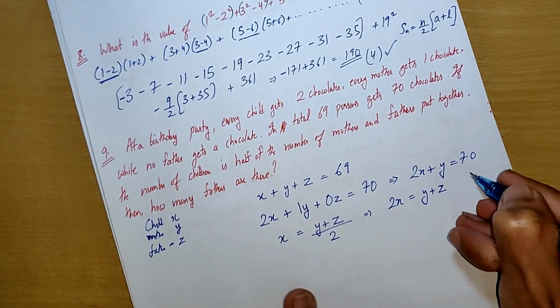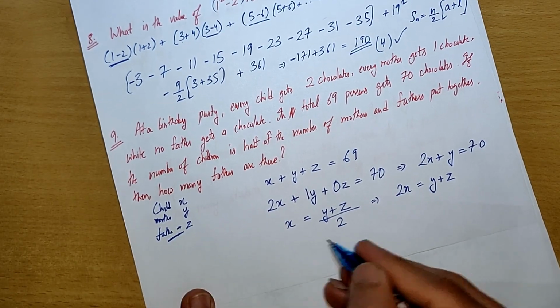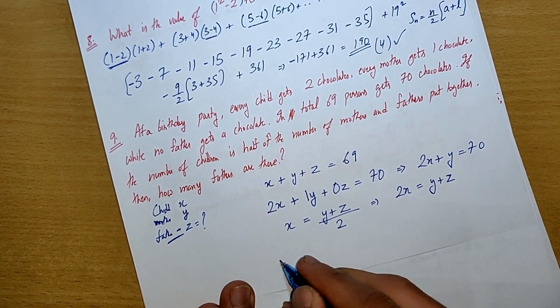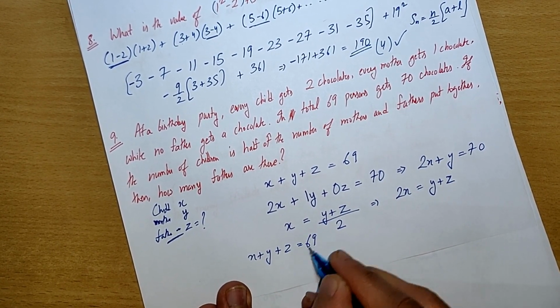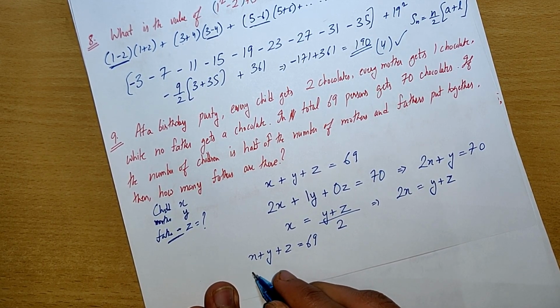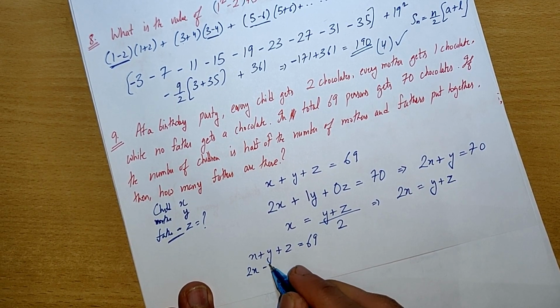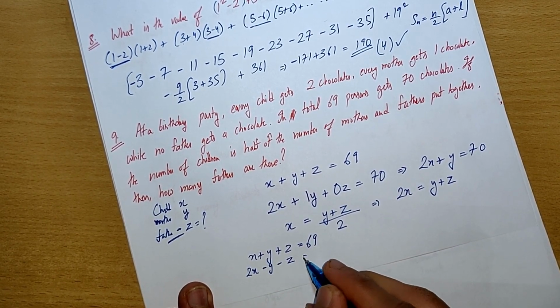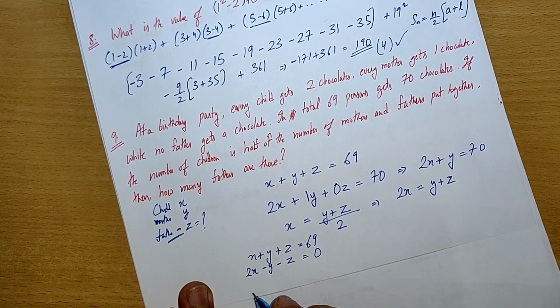So we can solve these equations, and we have to calculate z. So x plus y plus z is 69, and 2x minus y minus z is 0.